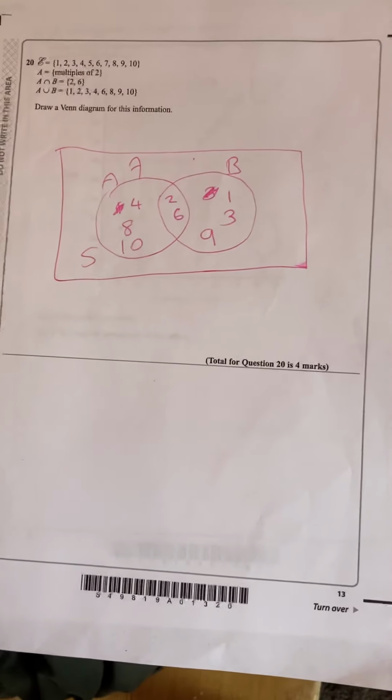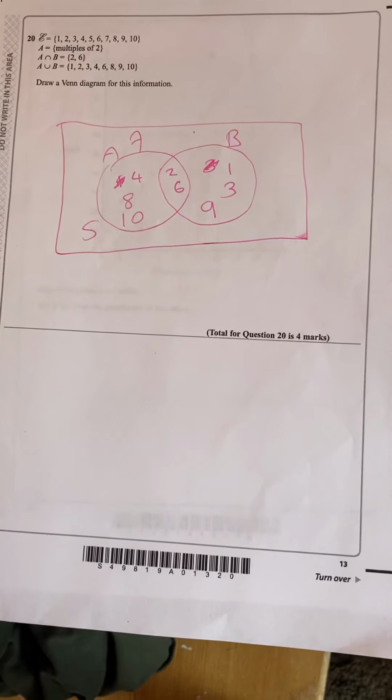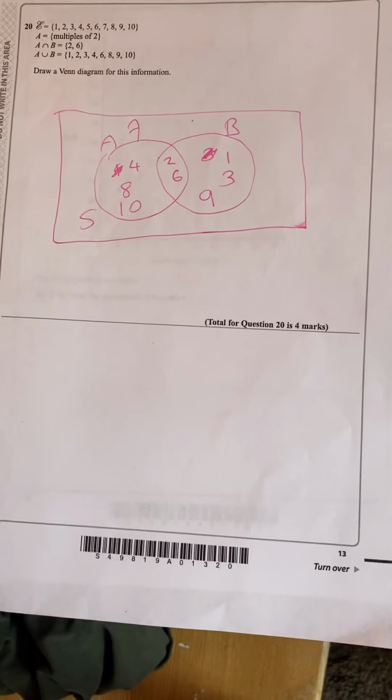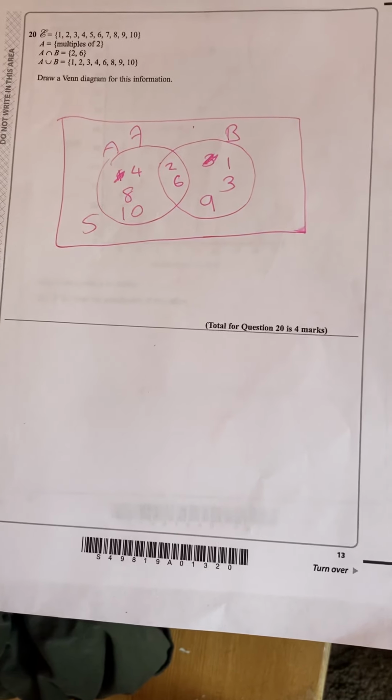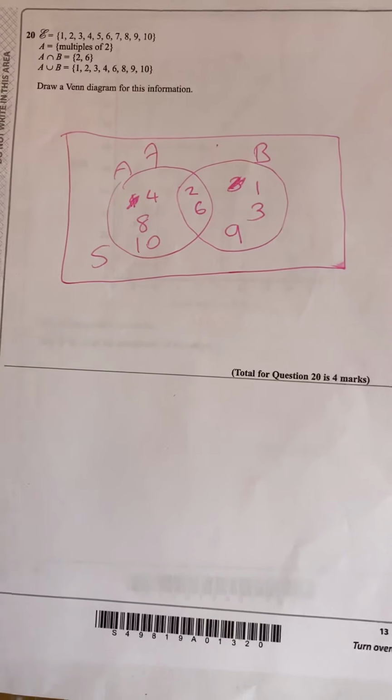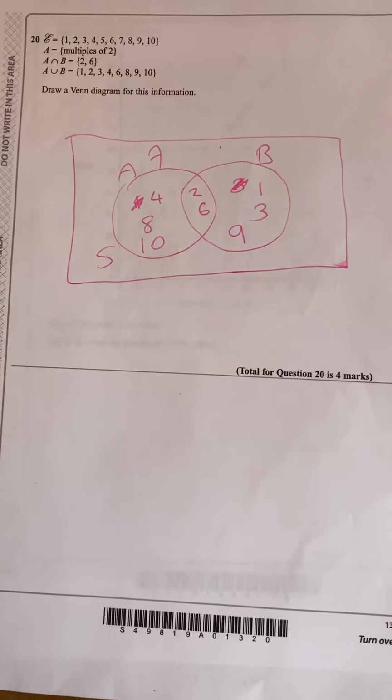Right, guys, question number 20. So we are given the set epsilon 1, 2, 3, 4, 5, 6, 7, 8, 9, 10. A is the multiples of 2. A and B is the set 2 and 6. A or B is 1, 2, 3, 4, 6, 8, 9, 10. Draw a Venn diagram for this information. Well, looking here, this is what my Venn diagram looks like, guys, for question 20.